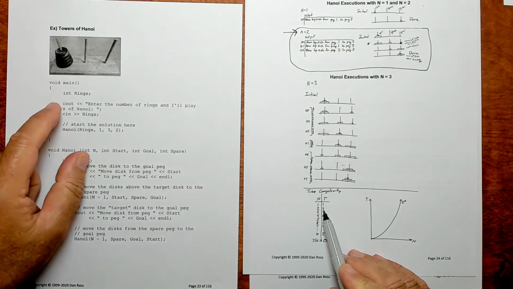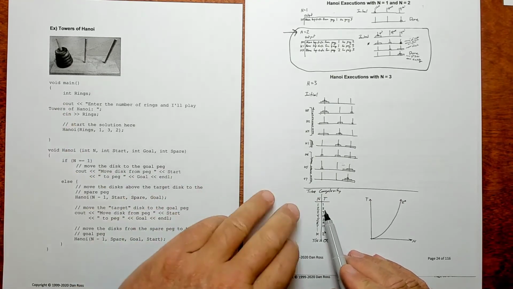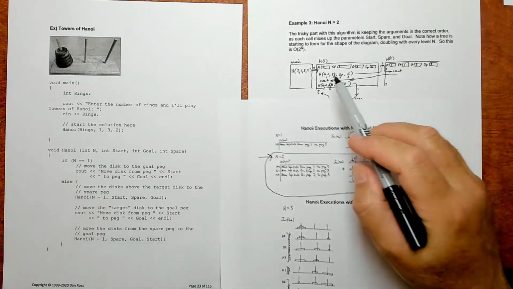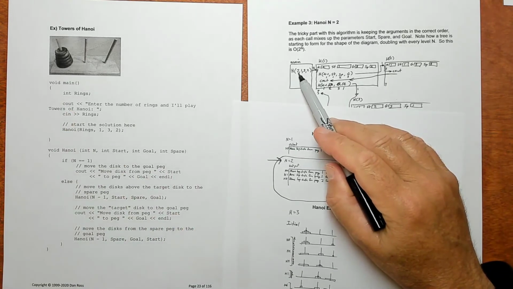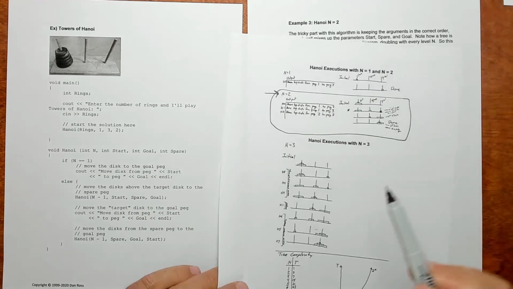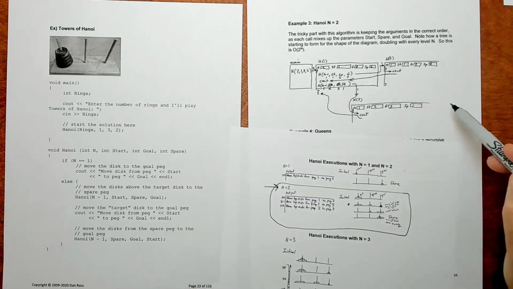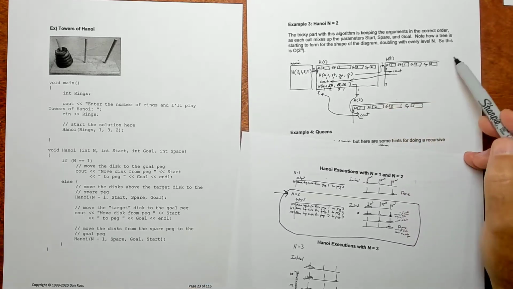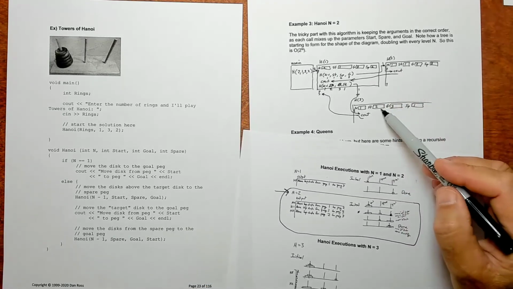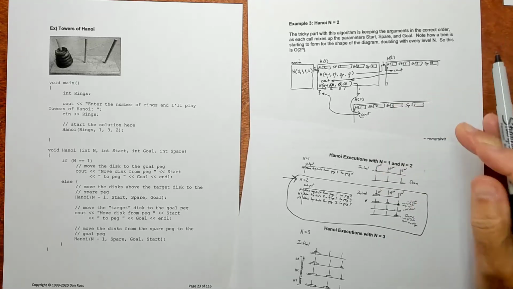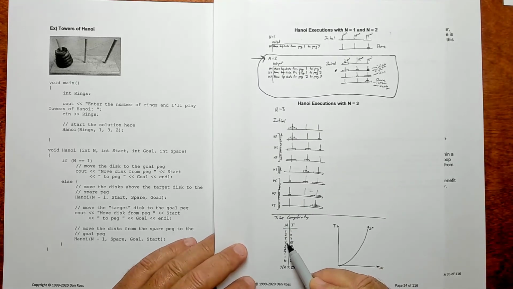If I called Hanoi from main with 3 donuts, I would get 7 boxes. Okay, this one would double. This call would have 2 more boxes, and this call would have 2 more boxes. I'd get 7 boxes. And if I did it with 4 donuts, I'd get 15 boxes.